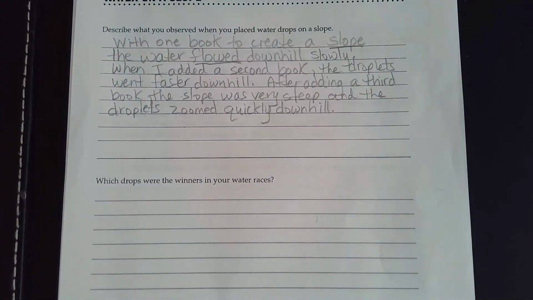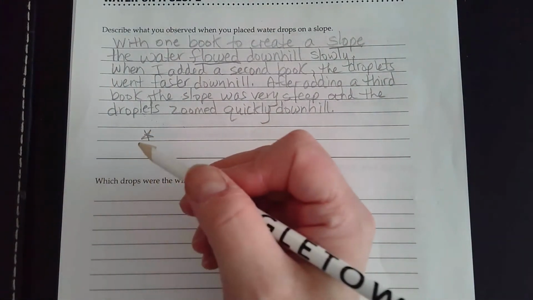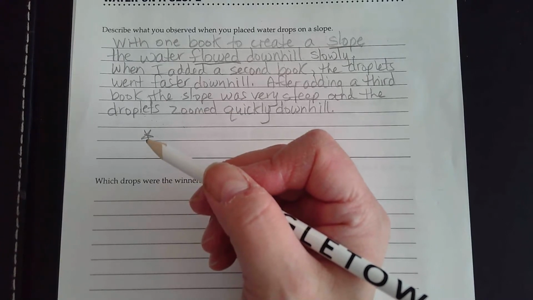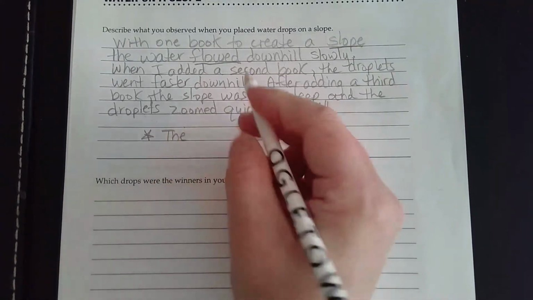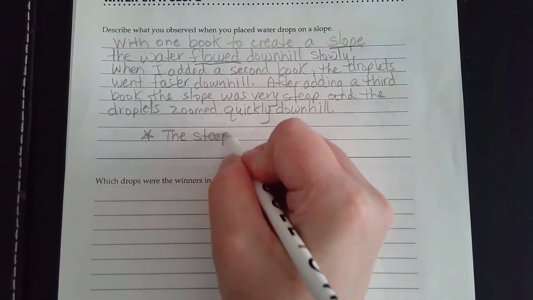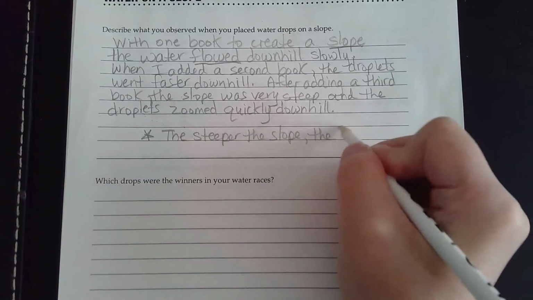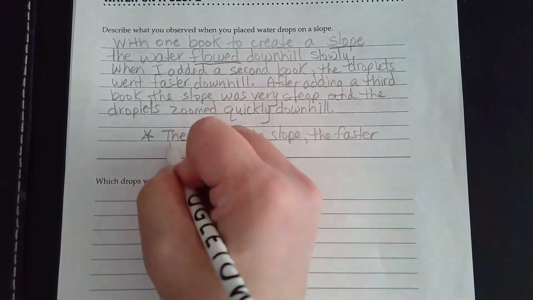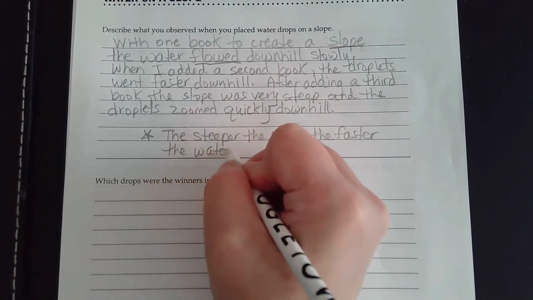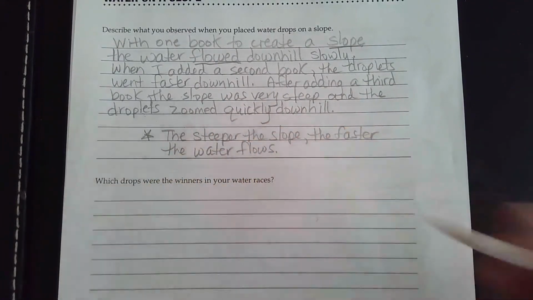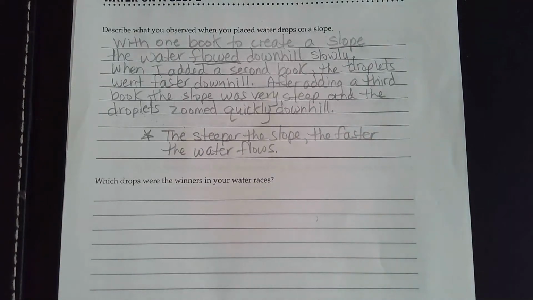Now I'm just going to put a little star here that says the steeper the slope, the faster the water flows. That's our lesson. The steeper the slope, the faster the water flows. Now I know I write quickly, so I'm going to pause there so you're able to jot down your observations. And then we are going to go ahead and do water races. Fun times.